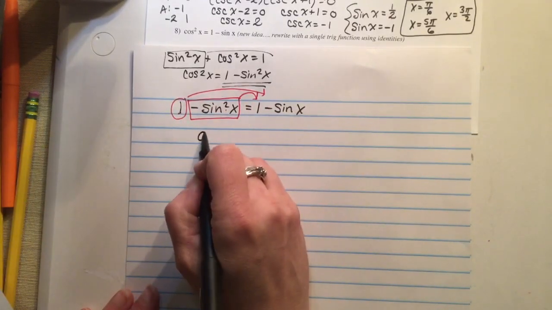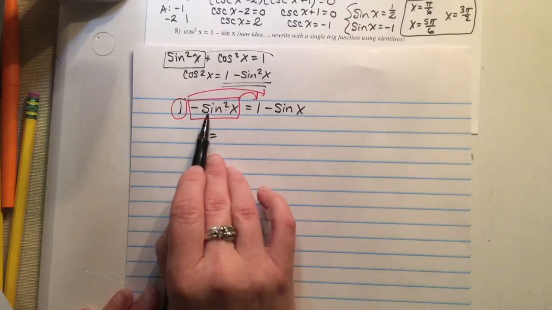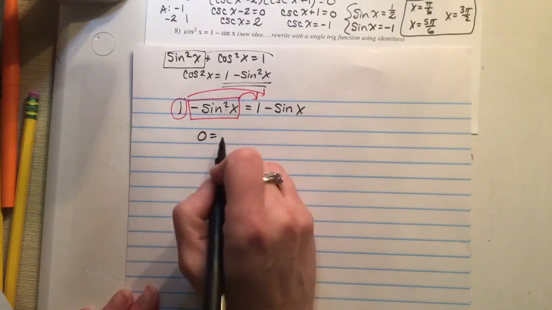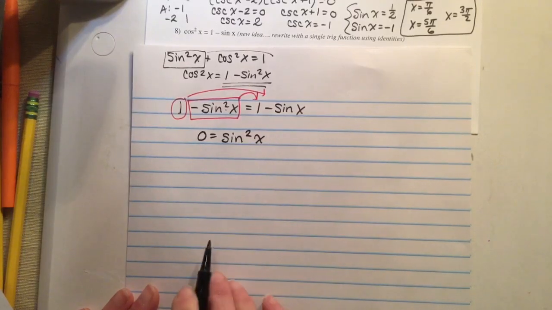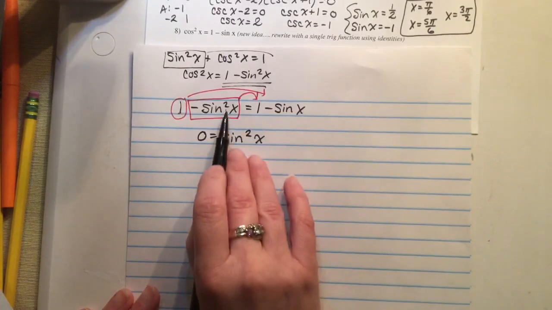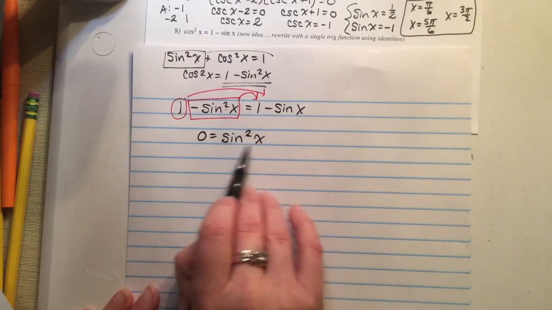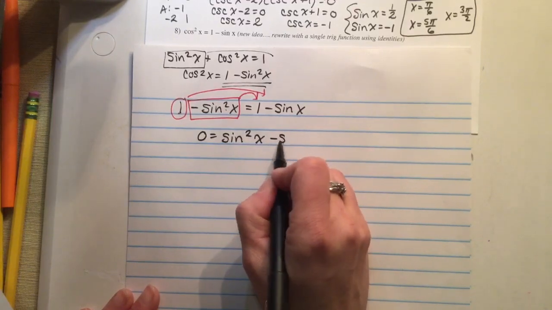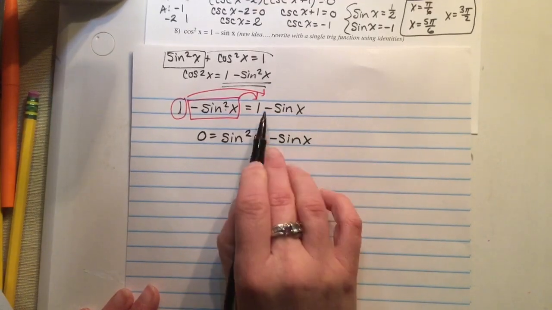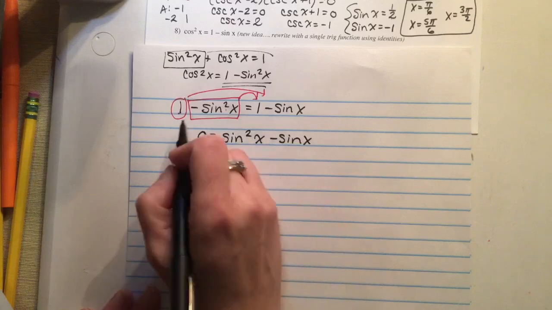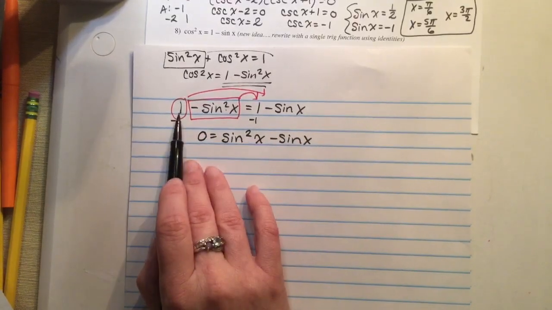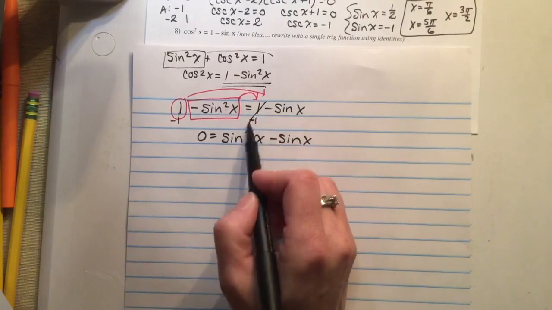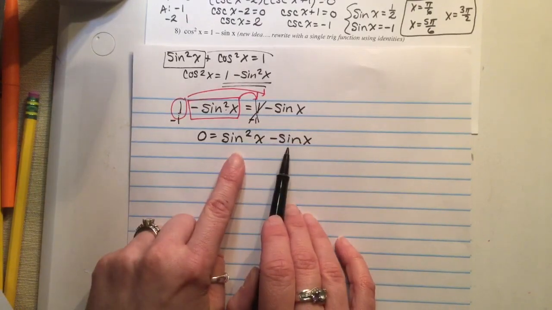So I would have 0 here, negative sine squared of x, it's negative on this side. So when I move it over, it's going to be a positive sine squared of x. I'm putting this in standard form, so this has 2 x's, okay, it's 2 of them. This has 1, so my minus sine of x, it's still a minus because I kept it here. Now, in order to move this 1, I had to minus it over because it was positive 1 here, so if I minus it, it actually cancels. So here's my new equation.